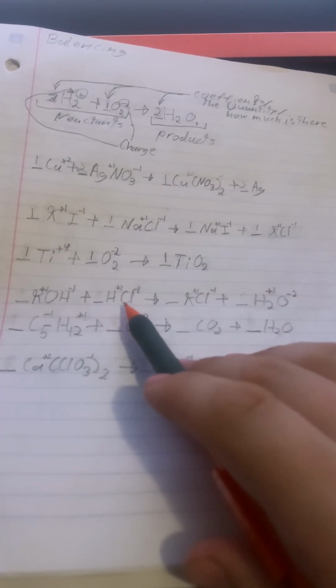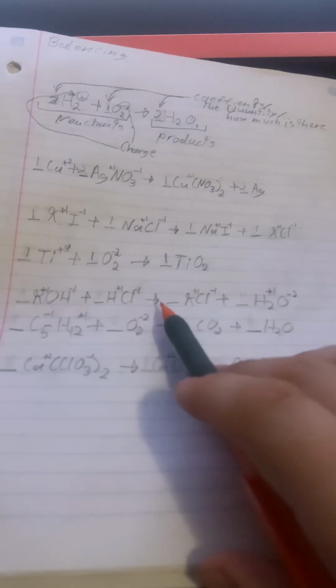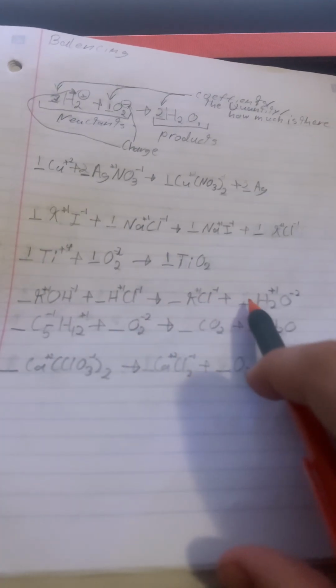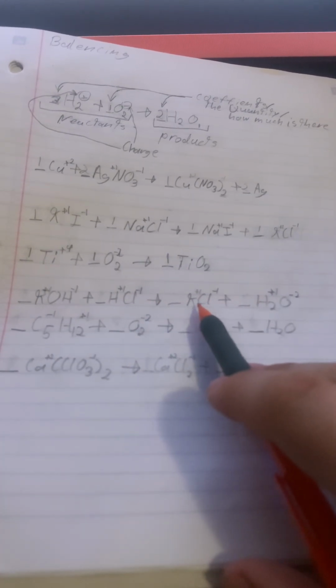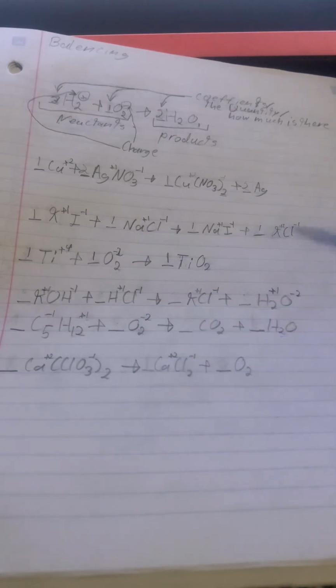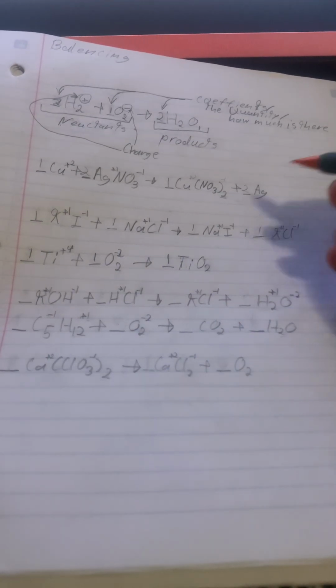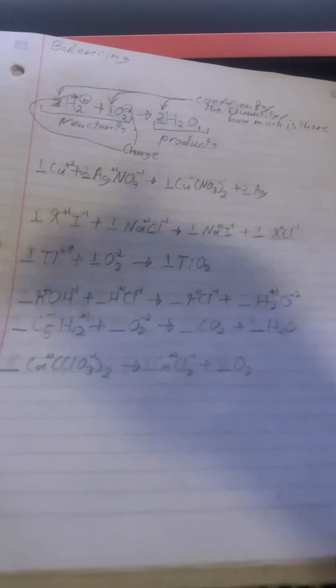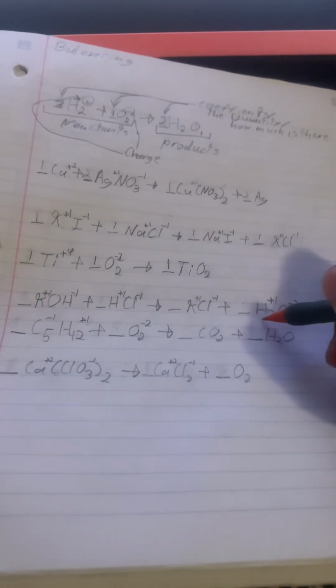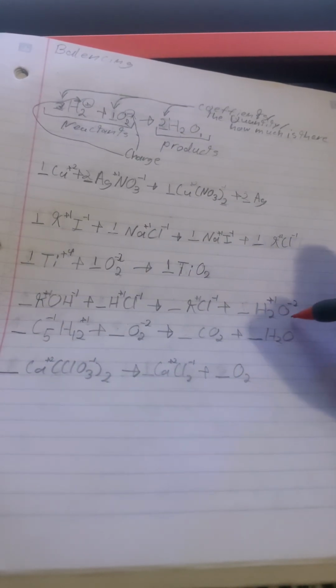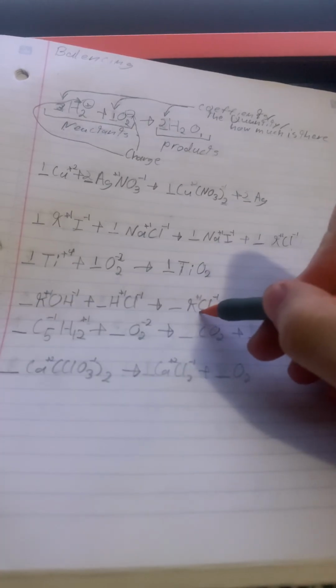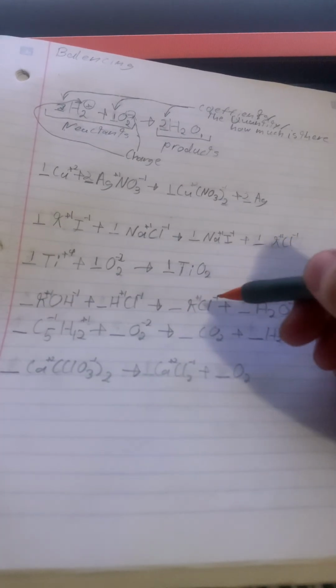Next up, of course, is a neutralization reaction, in which we have potassium hydroxide and hydrochloric acid, doing, of course, another double replacement to get into being a salt, potassium chloride, and H2O, water. So we need 2 H's in the end, 1 oxygen in the end, 1 chlorine, and 1 potassium.